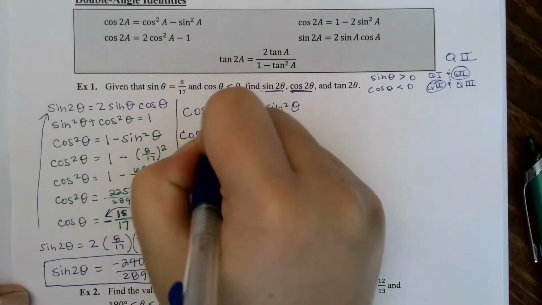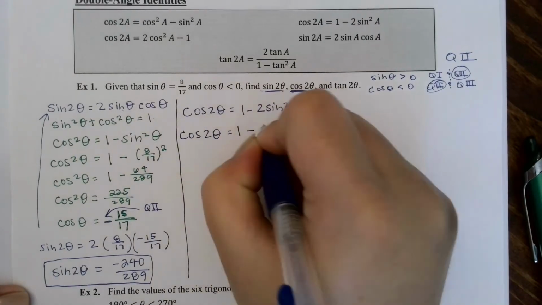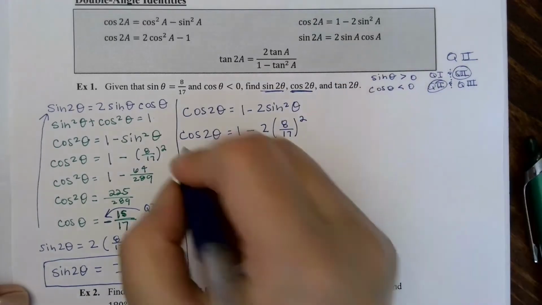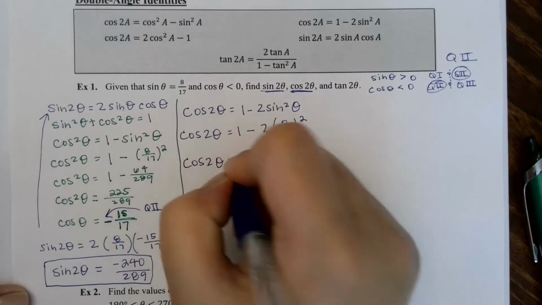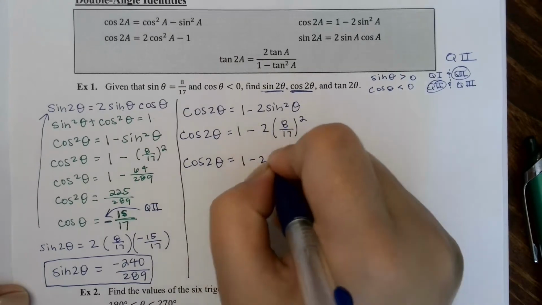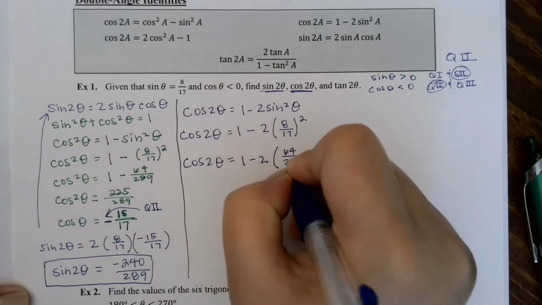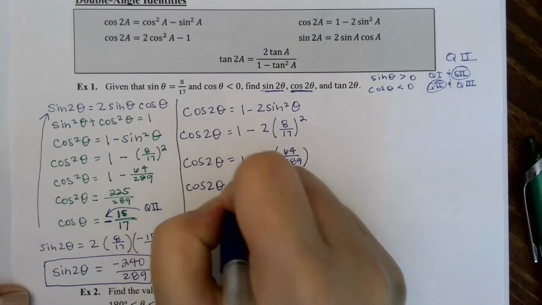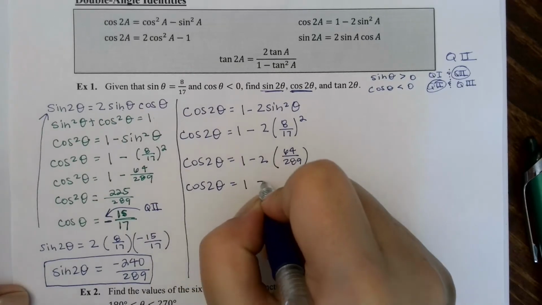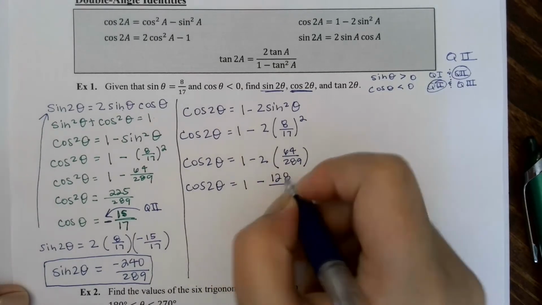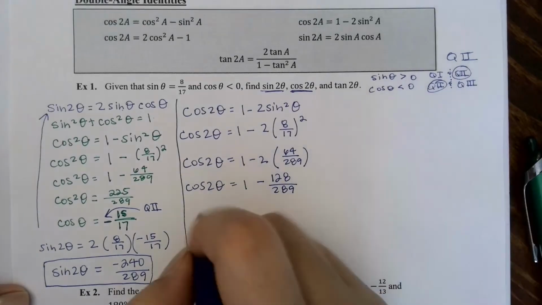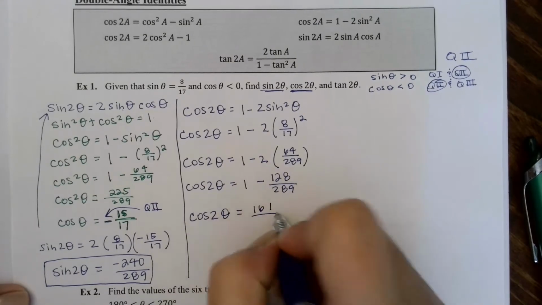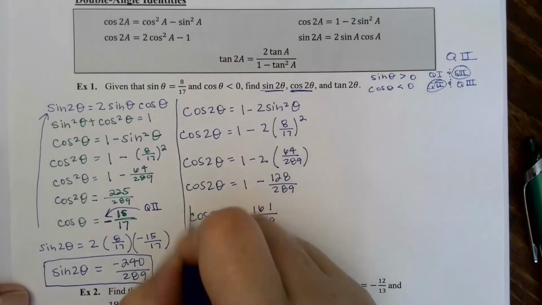So cosine 2 theta is equal to 1 minus 2 times 8 over 17 squared. So that gives me 1 minus 2 times 64 over 289. If I multiply this by 2, I have 1 minus 128 over 289. So that means that cosine 2 theta is equal to 161 over 289.